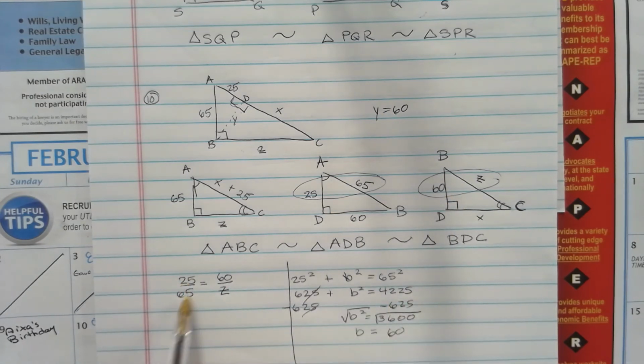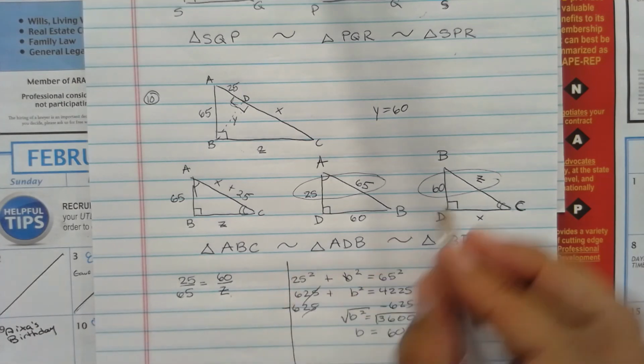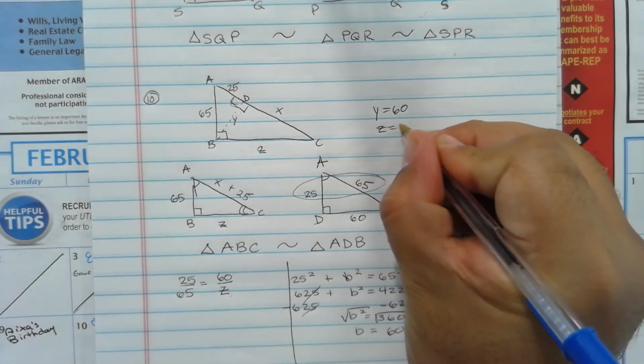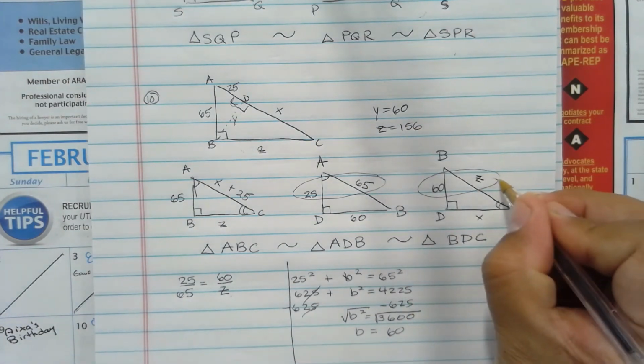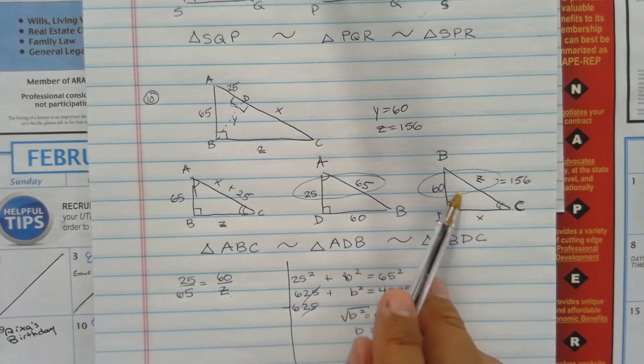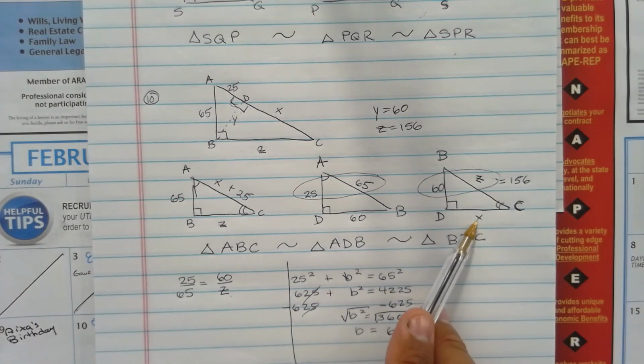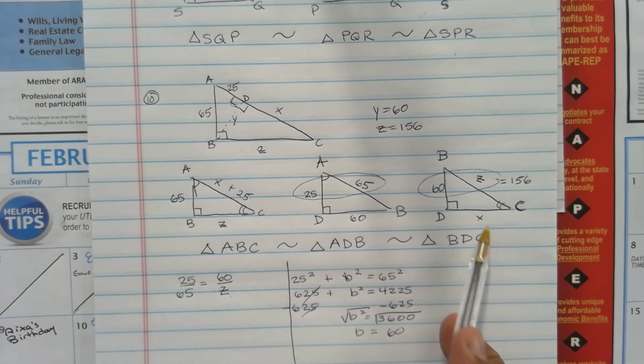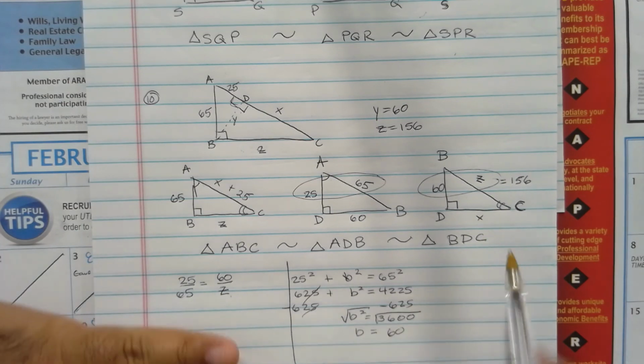So cross multiply these two numbers and divide. What do we get? 156. So Z is equal to what? 156. So Z here is 156. We could do two things here to solve for X. We could do the Pythagorean theorem, or what else? Or proportion. Yeah.